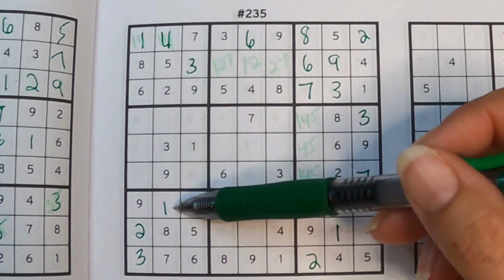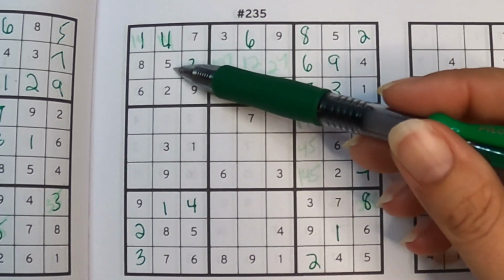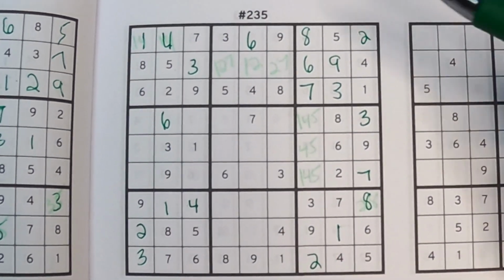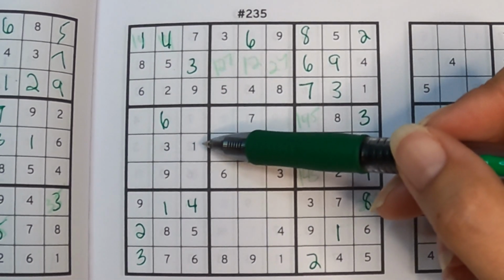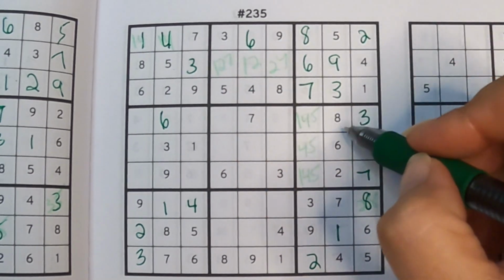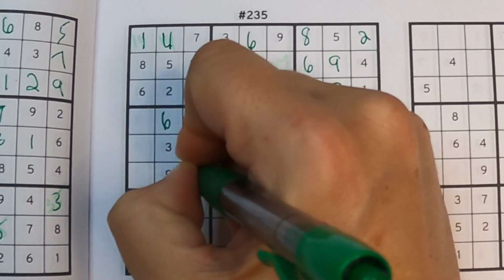For this column now, we've got 1, 2, 3, 4, 5. We're missing a 6. For this column, we're missing 2 and 8. We've got an 8 here, so 2, 8.